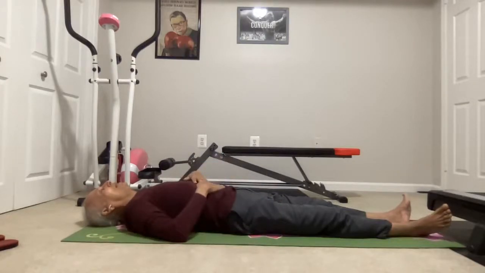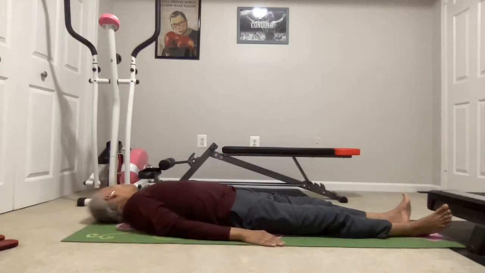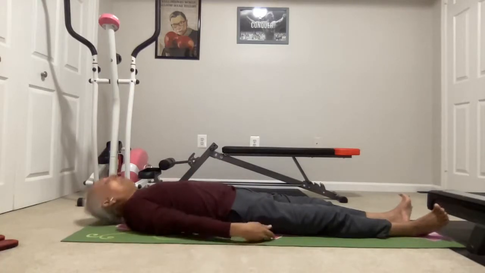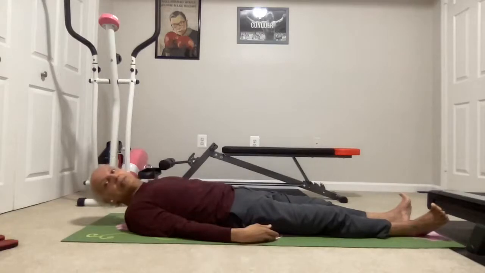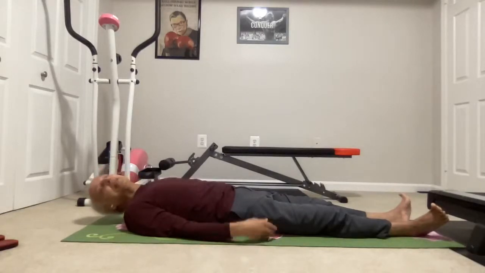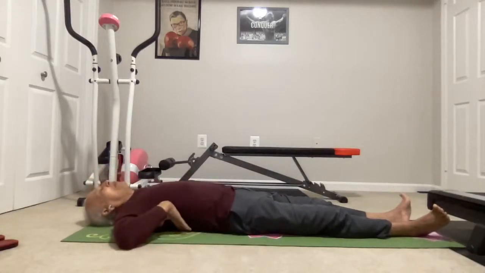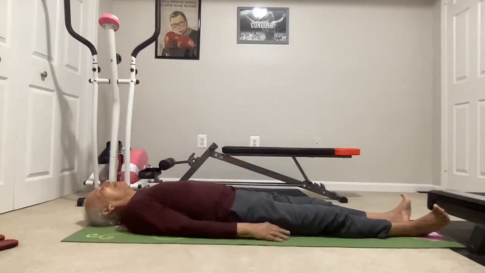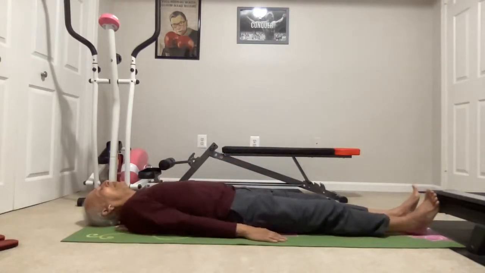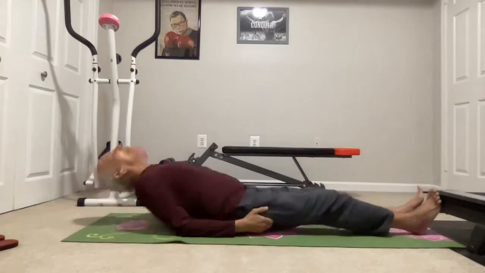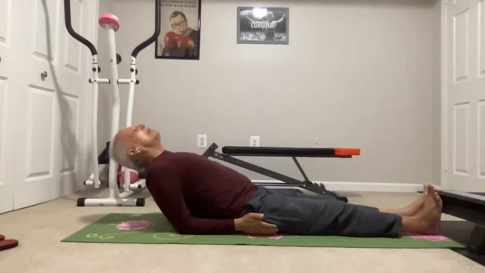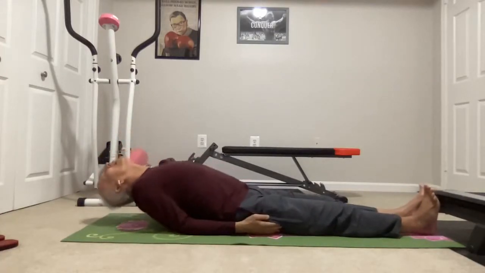Another asana here is a fish pose. And many times people say, I cannot do a fish pose. Very simply, I don't have anything here, but just take a pillow and put a pillow under your back. So here, what you'll do, you will get your whole body high up, see, and then drop your head down.